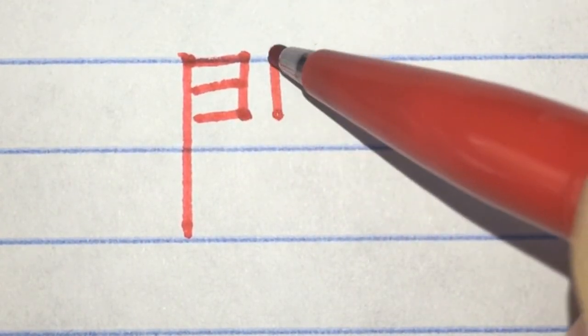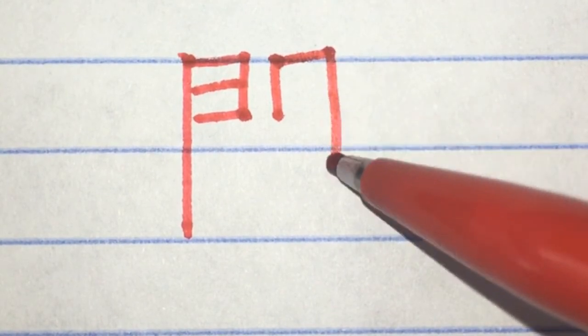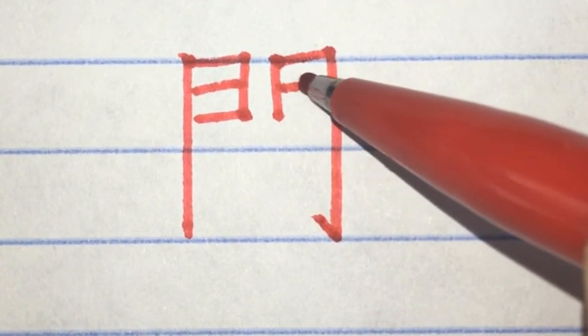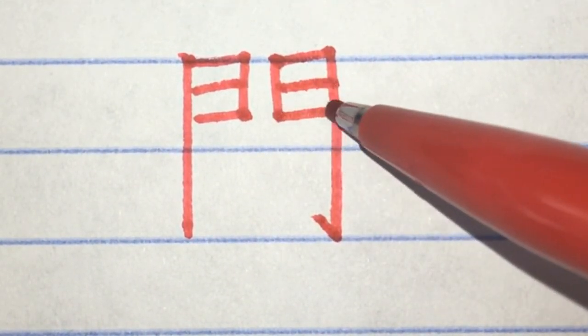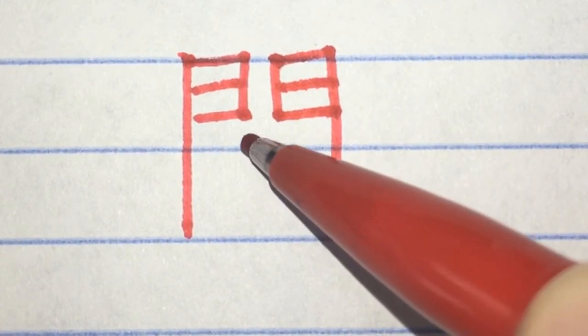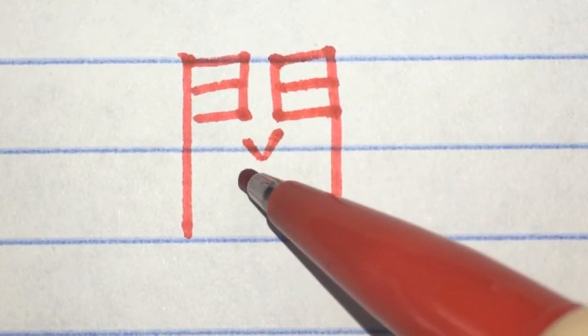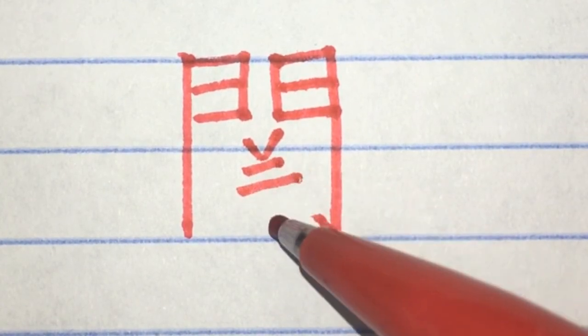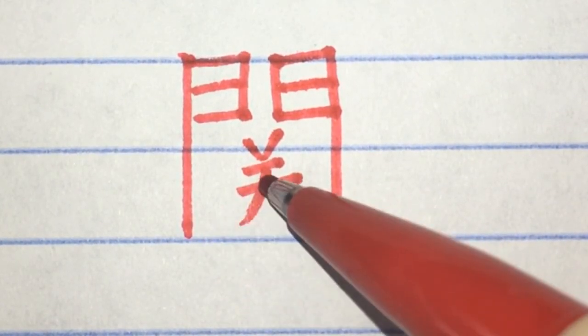Go down, attach, across, go down, across. Go down, attach, across, go down, hook, attach, go across. And katakana, so kind of 1, 2, and ni, 1, 2, and then hito. Release and stop.